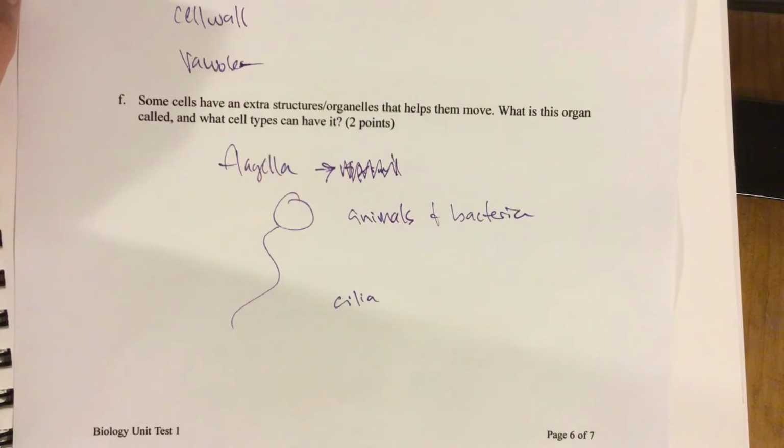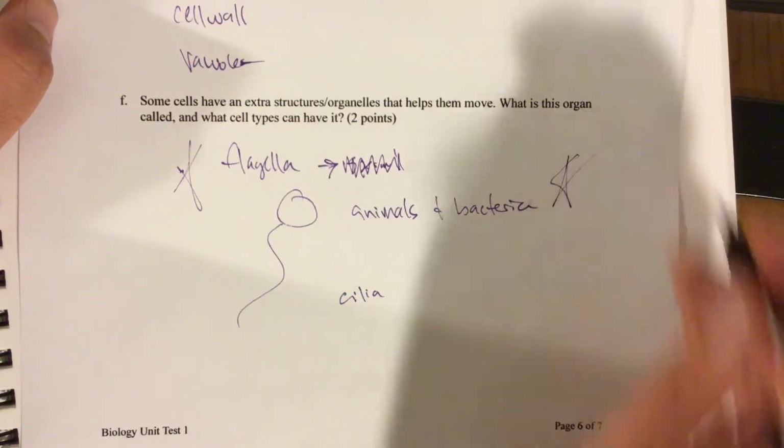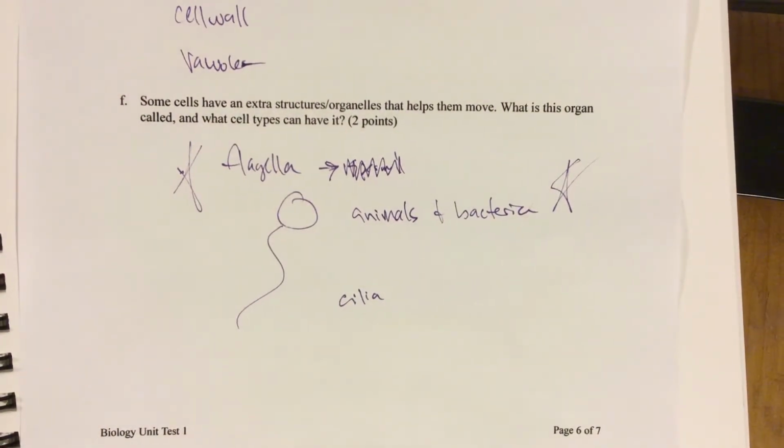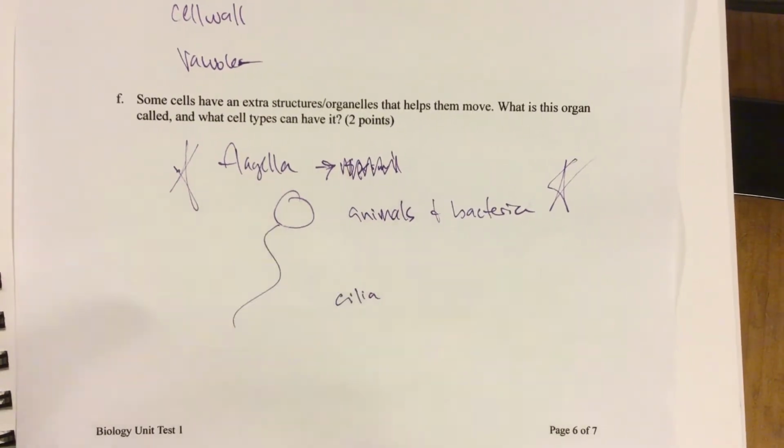Some people put something about vesicles or vacuoles. If you explained how it helps it move, because it might have been in the reading, in fact, there is some kind of vesicle motion in certain cells. It's a very weird advanced topic kind of thing. You may have gotten some partial credit for that too, but the thing we were really looking for here was the flagella, which is in animals and bacteria, but can't be in plants because it can't go outside of the cell wall.